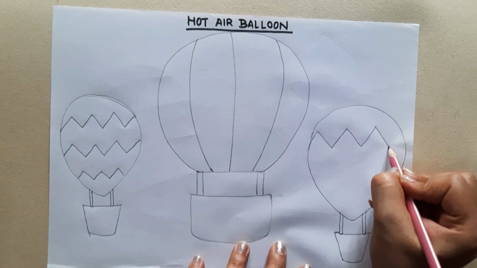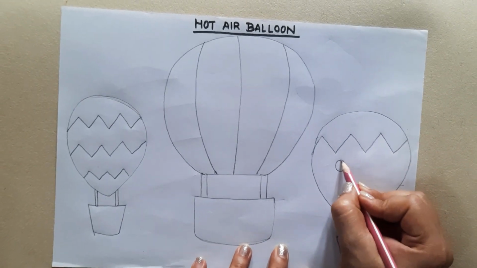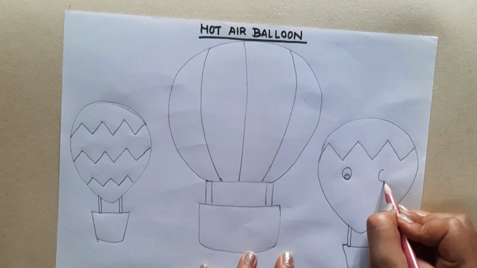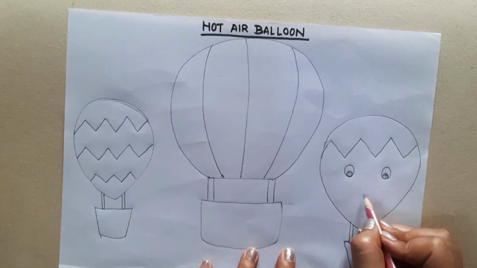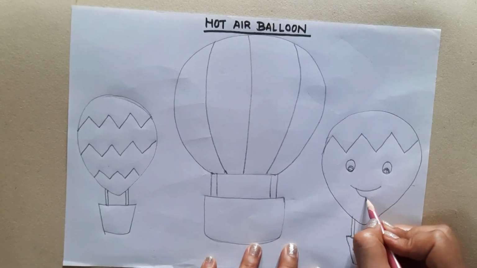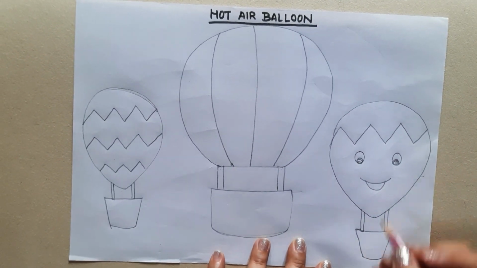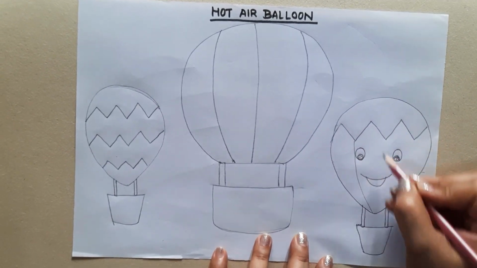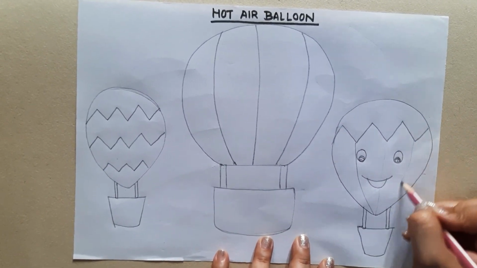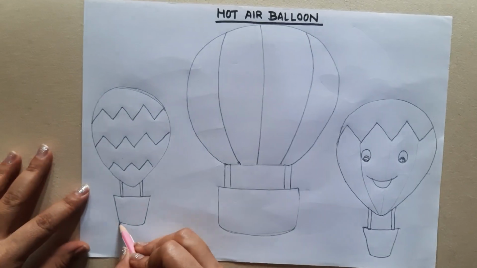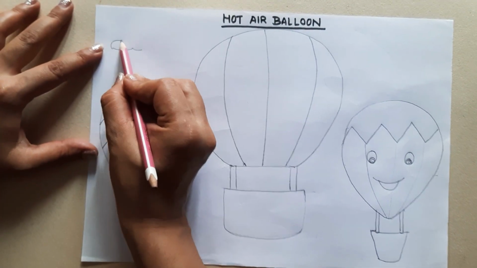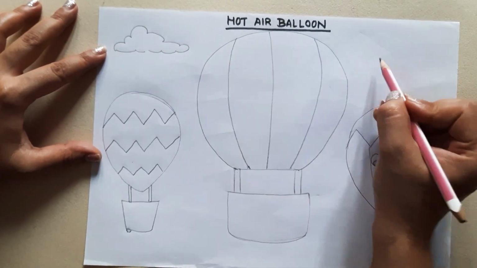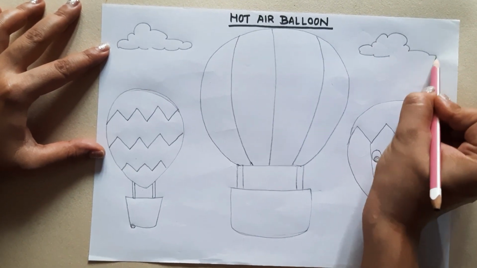You can make a cartoon character, a boy's face. Let me make a boy's face. So a hot air balloon can be any shape that you like. Now let's add some clouds to show that they are in the sky. How would we know?